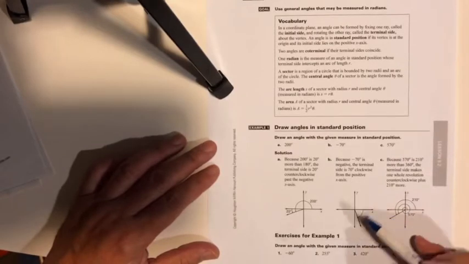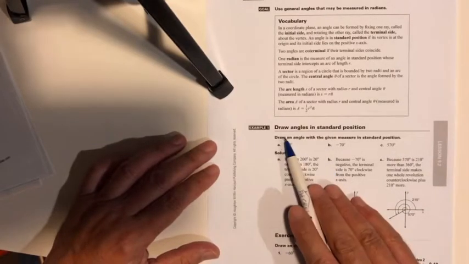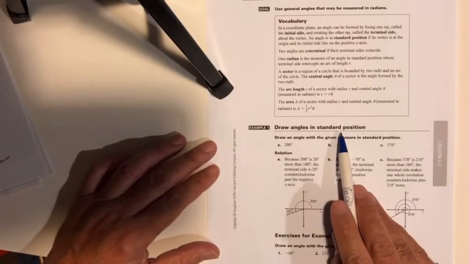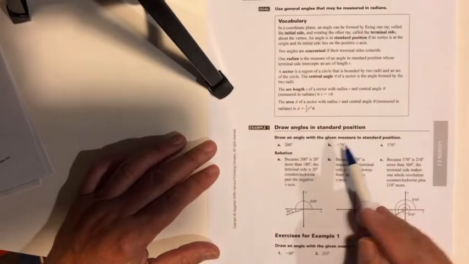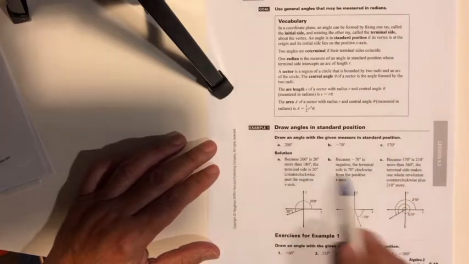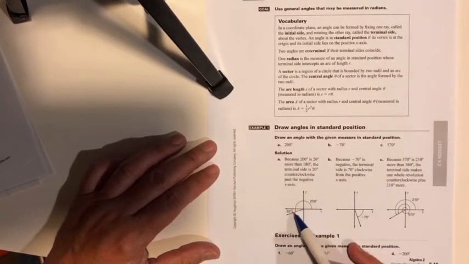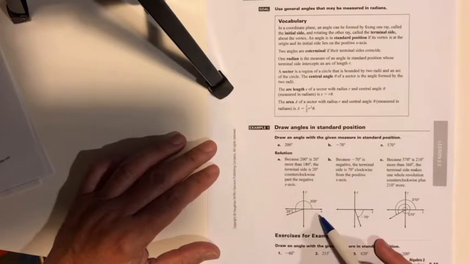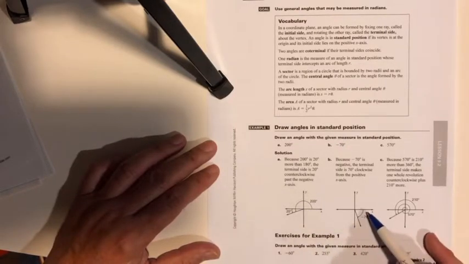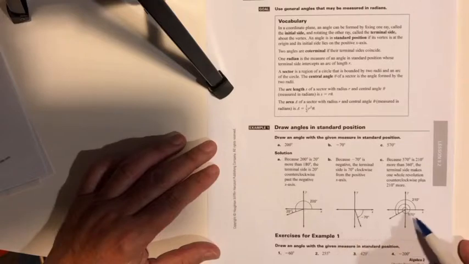So let's do some review. First, we're going to talk about drawing angles in standard position. And here are 3 examples that are in your study guide: A, B, and C, and those are your solutions. Notice it's positive going this way, negative going this way. Counterclockwise is positive, clockwise is negative. Even though it goes more than once around, it's still positive. It just goes past 360.